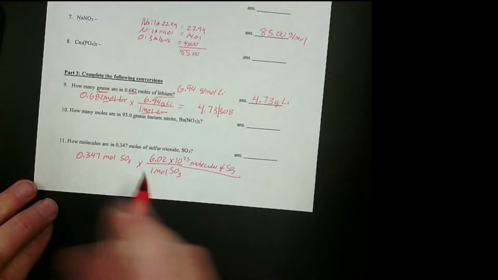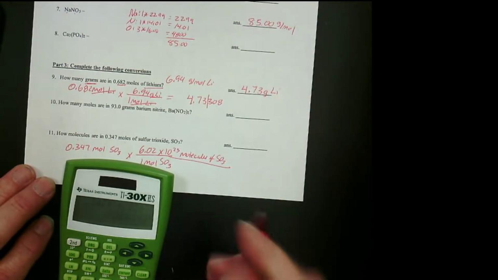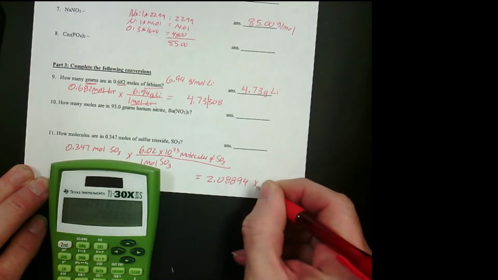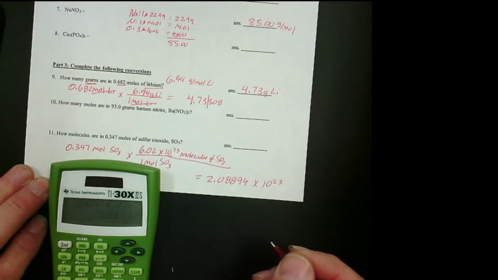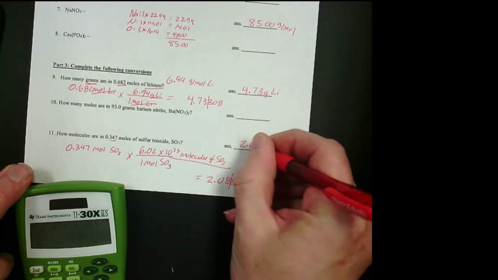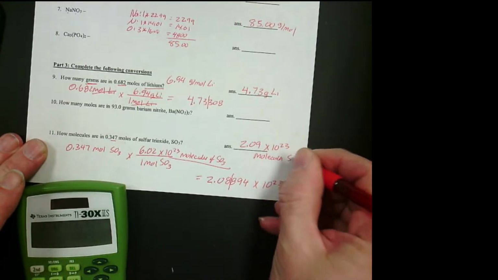It's worth writing out. And again, I'm going to take my little handy dandy calculator here, and we're going to type 0.347 times 6.02. Actually, let's go ahead and practice some good work here. 6.02 times 10 to the 23rd, close parentheses. My calculator is going to say 2.08894 times 10 to the 23rd. All right, seems reasonable enough. Now let's look at our sig figs. I've got 3 sig figs, so 1, 2, 3 sig figs. 2.09 times 10 to the 23rd molecules SO3.